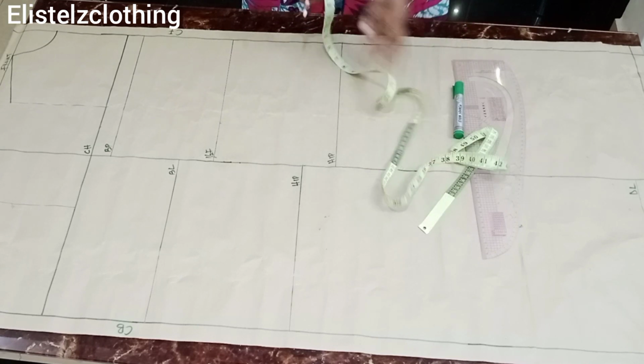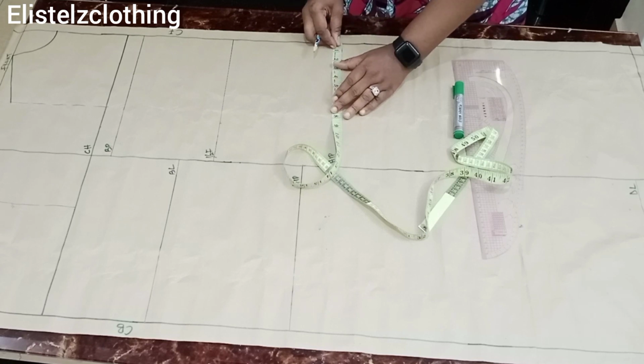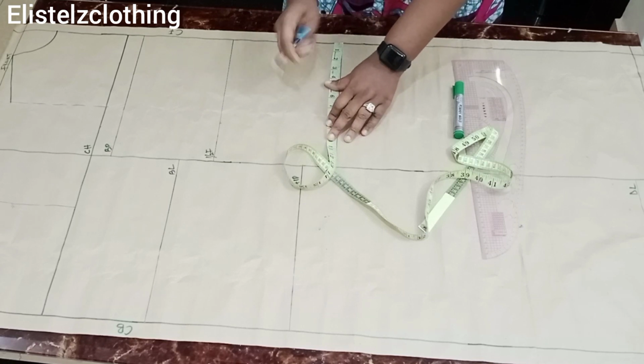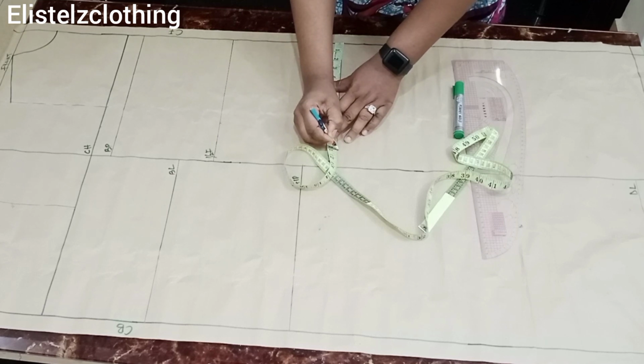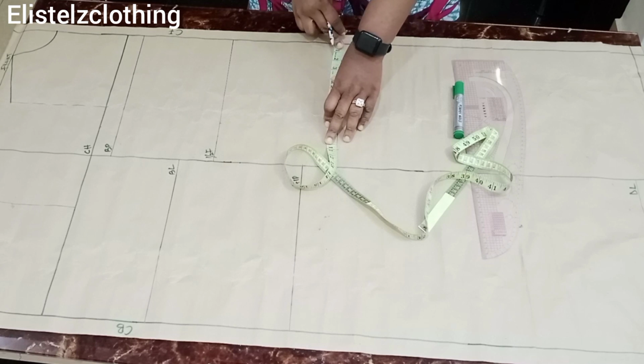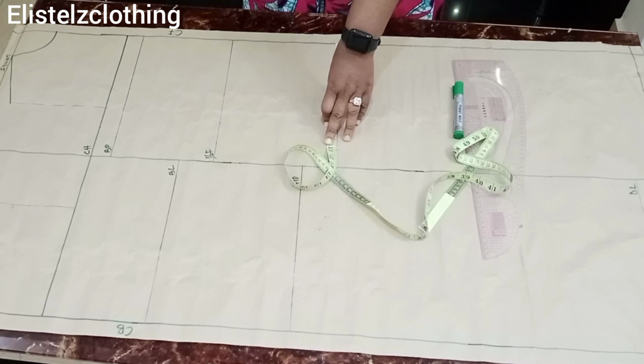So 44 divided by 4 will give us 11. Now I'll place my tape also from the center front and I'll mark 11 inches, okay. But I want to introduce us to something. It's called ease on the block, okay.